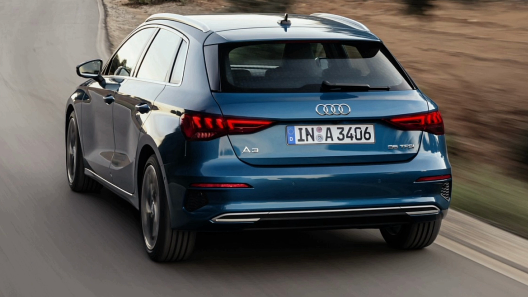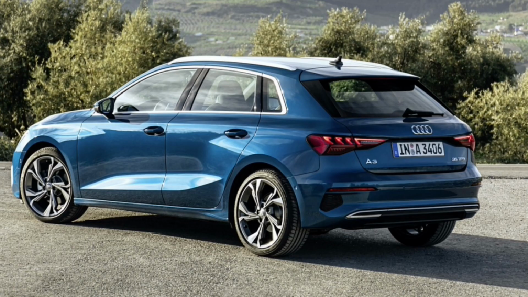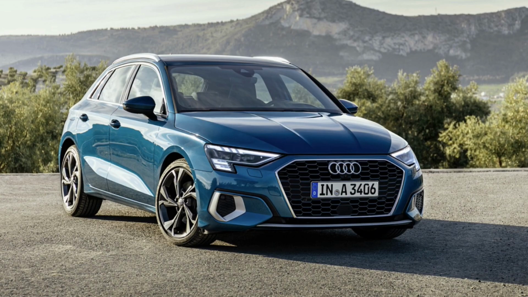Powered by a 2.0-liter turbocharged 4-cylinder, 228 horsepower, and 258 pound-feet of torque. Paired with a 7-speed automatic transmission, with Quattro all-wheel drive. And sprint 0 to 60 in 5.4 seconds.